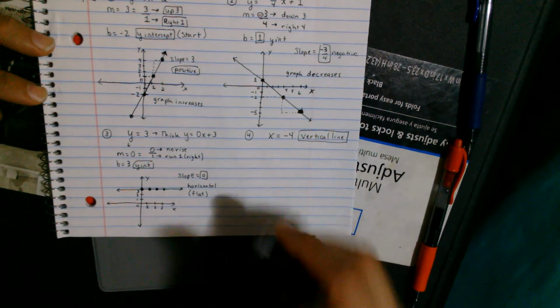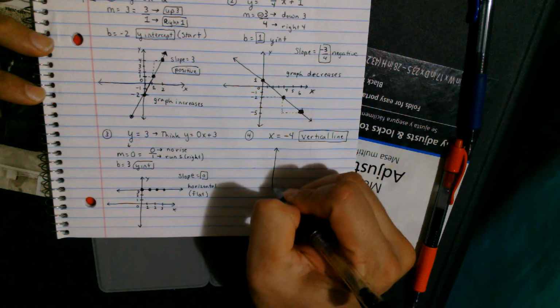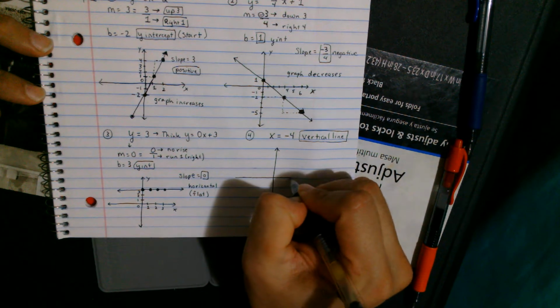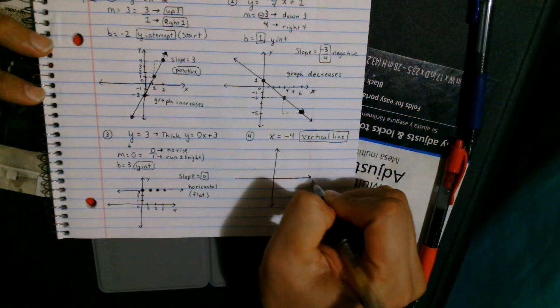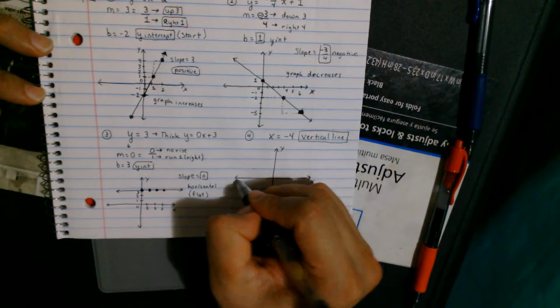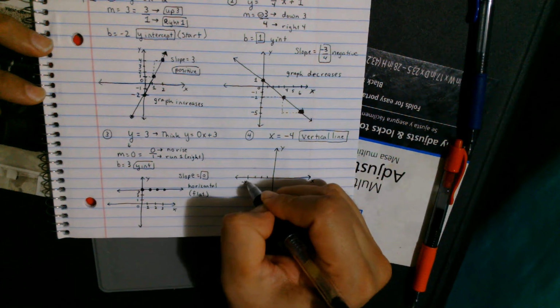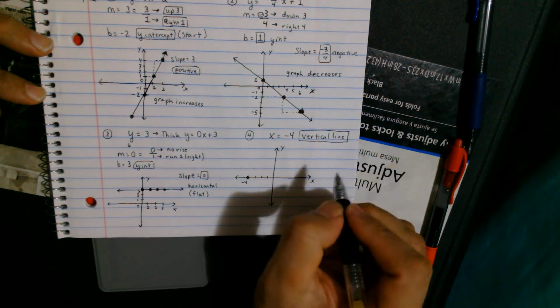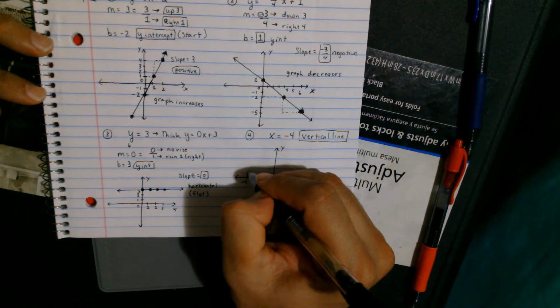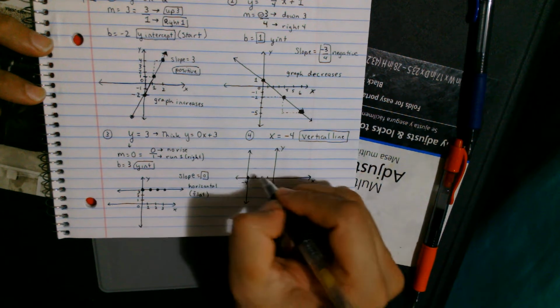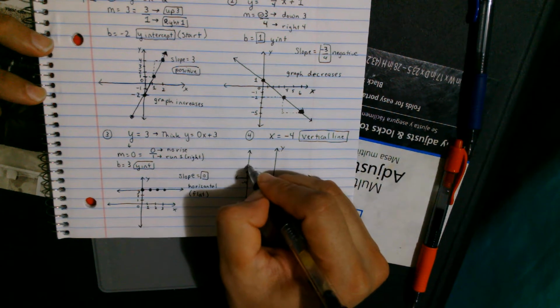This is a vertical line because the x-axis is here and the x value is negative 4. I would find negative 4 on the x-axis somewhere here. I would put a dot there, this being a vertical line, which means essentially all you have is rising.